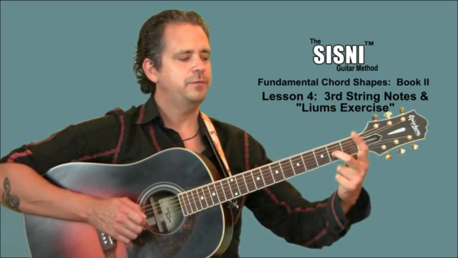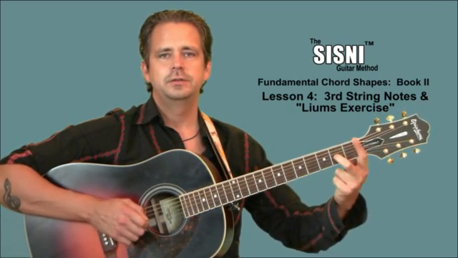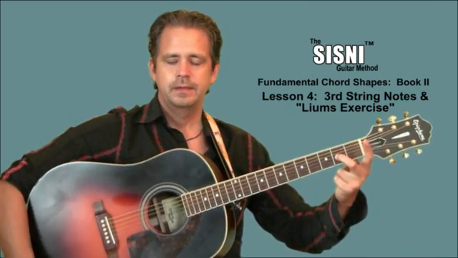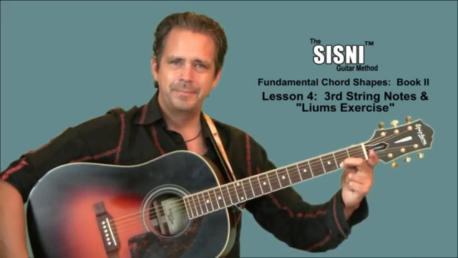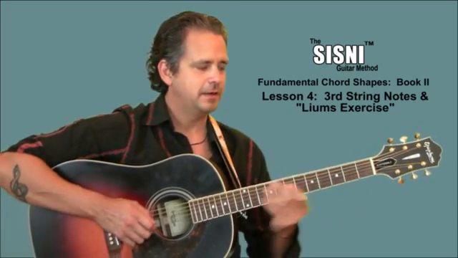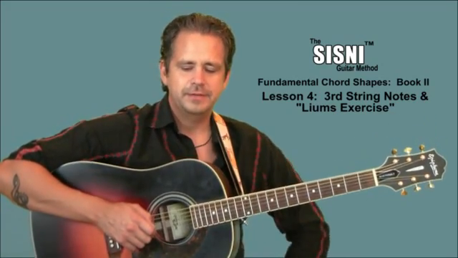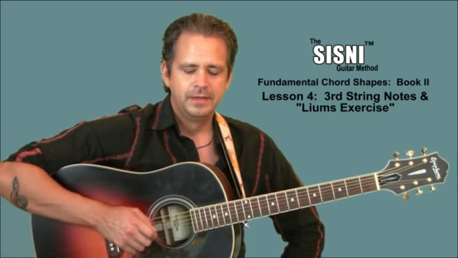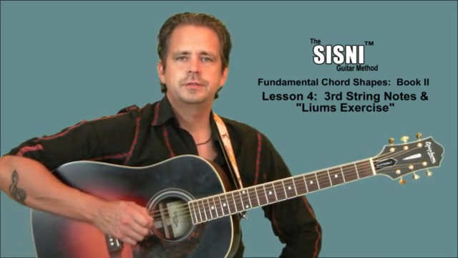So if you remember that, that's how you do a pull off. Hold the note with your second finger. Your second finger is the easiest one to do this with. Pluck it, and then pull your finger down till the note sounds. Alright, so here's how we're going to do the Liam exercise. Should be in your book there. We're going to start with 2 open notes.